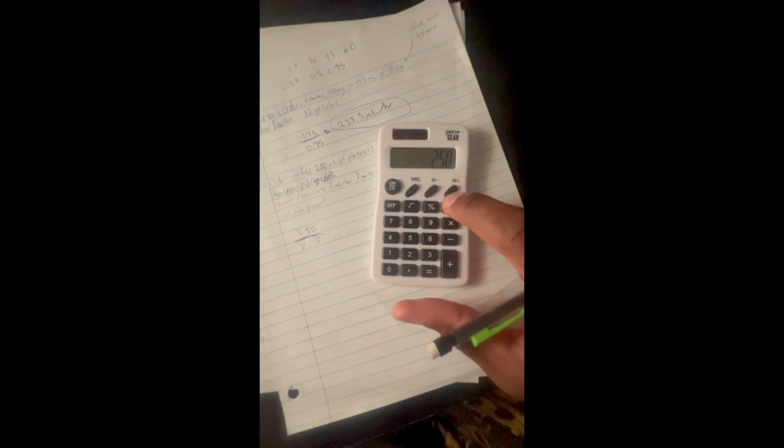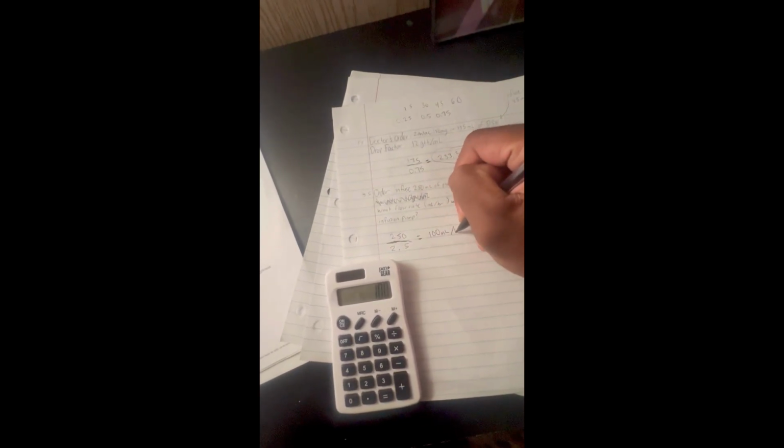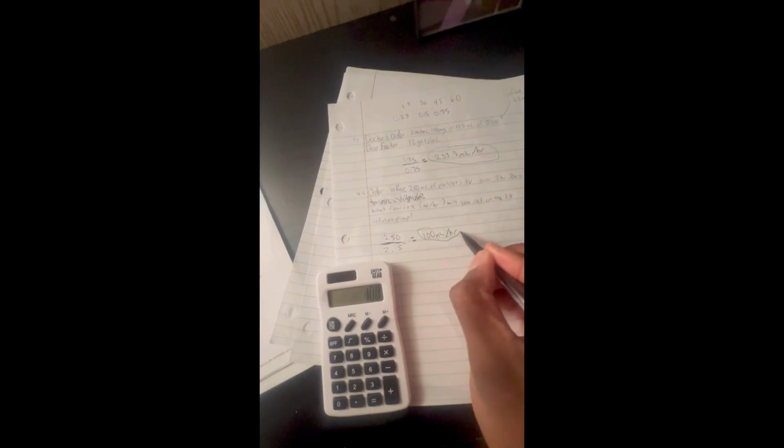Now, I probably could do this in my head, but it's okay. You do 250 divided by 2.5, and then that's going to equal 100. It was pretty straightforward, pretty easy. 100 milliliters an hour is your answer. Now, let's revisit those formulas before we attempt a drops per minute dosage calculation question.